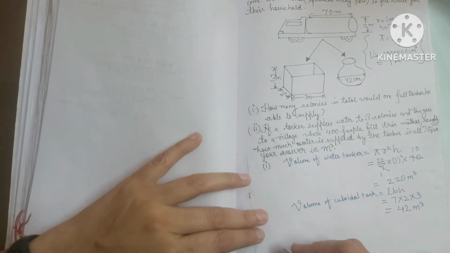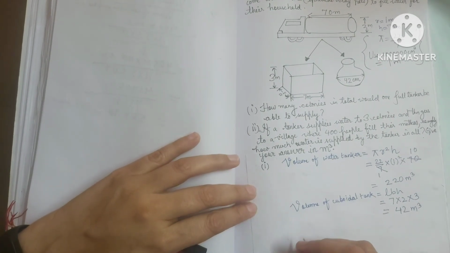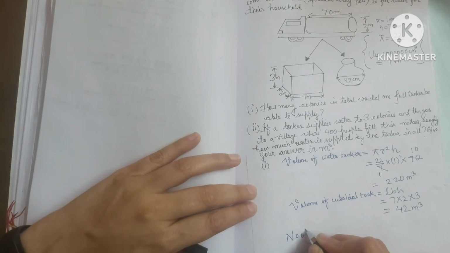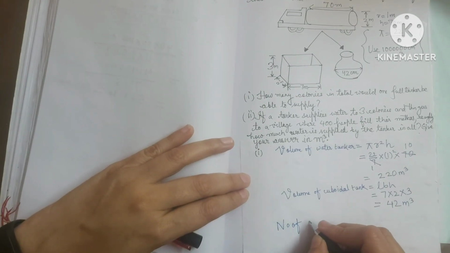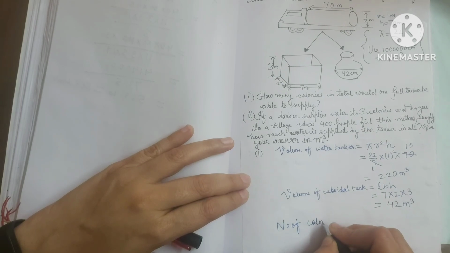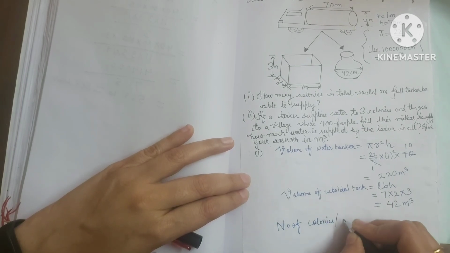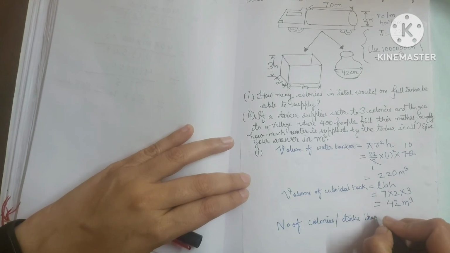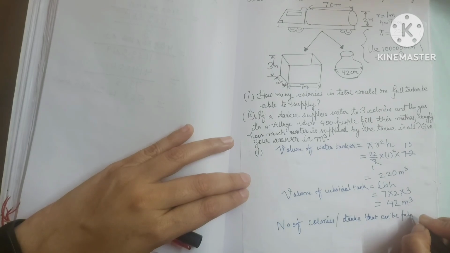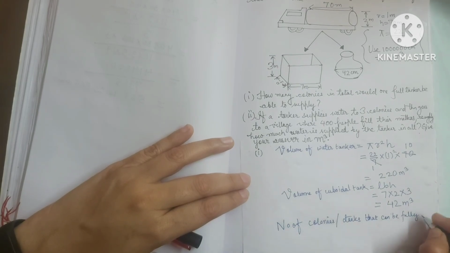Now comes the final answer that we need to find out: the number of colonies, or cuboidal tanks, that can be fully supplied, right? Fully, not half.